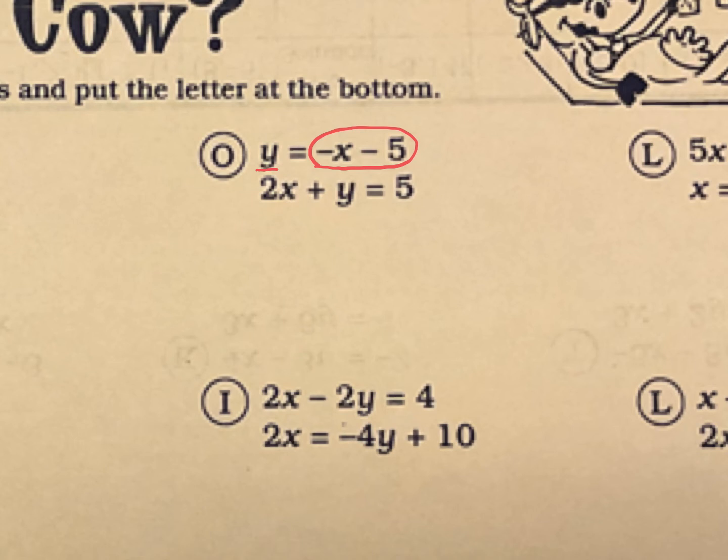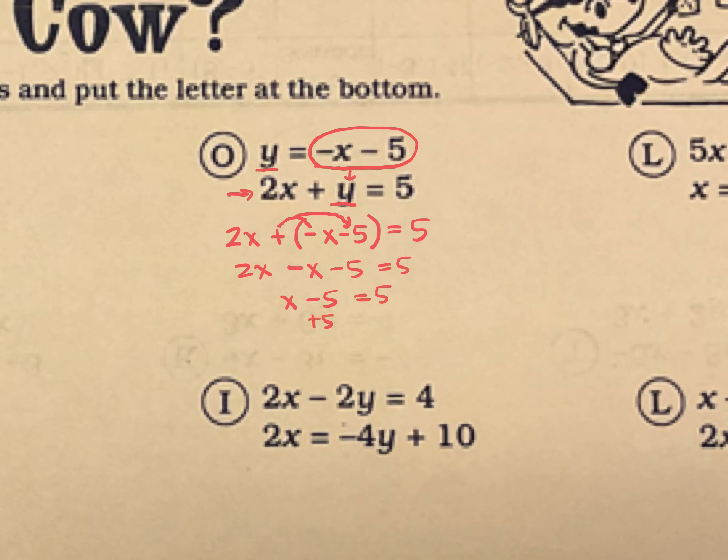Okay, so I'm going to plug it in. I'm going to substitute this in for this y. So when I rewrite the next equation, I'm going to write 2x plus, and then what is y? Y was negative x minus 5, equals 5. If I combine a plus and a minus, that's just a minus, so minus x. If I combine a plus and a minus, that's a minus 5. So this thing was 2x minus x minus 5 equals 5, or x minus 5 equals 5. I add 5 onto both sides, and x equals 10.